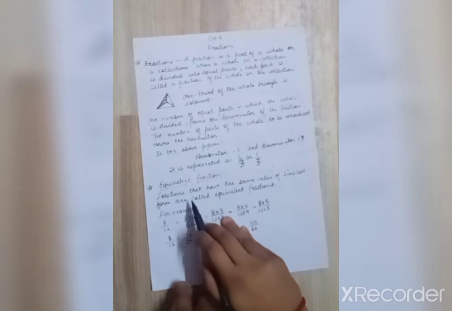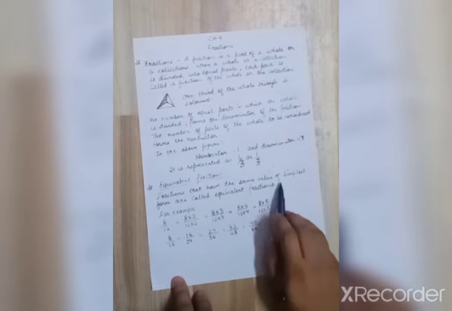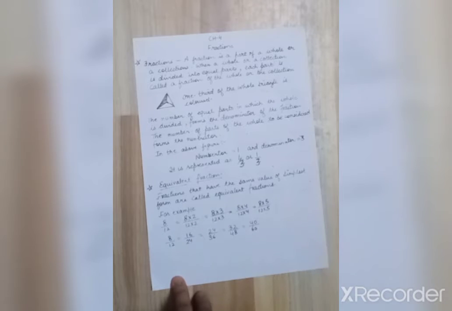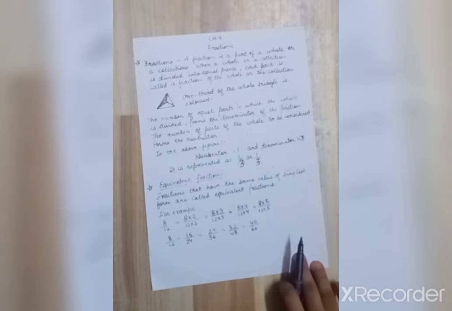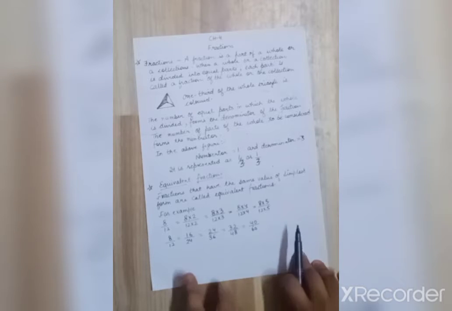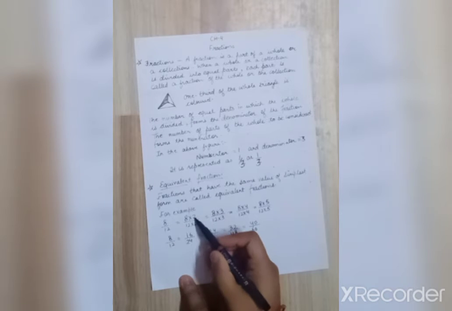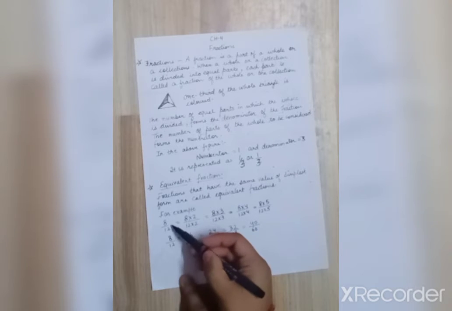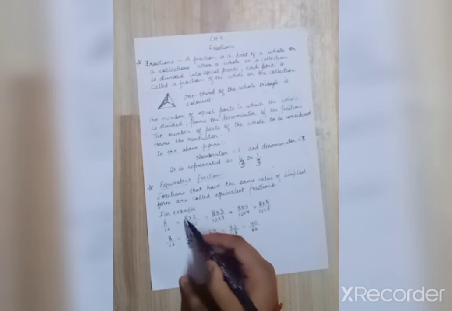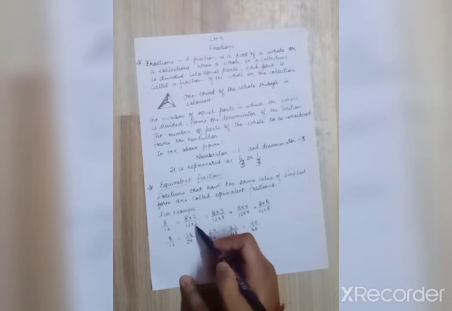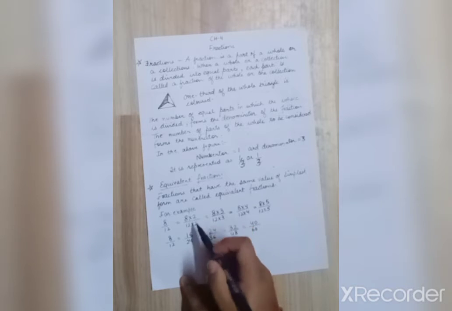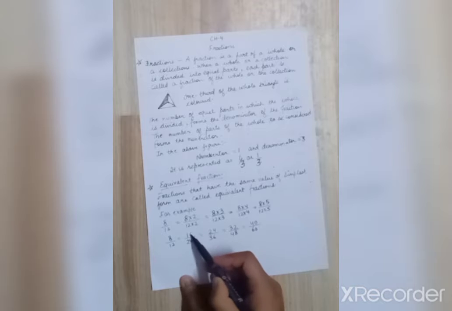Equivalent fractions. What are equivalent fractions? Fractions that have the same value in the simplest form are called equivalent fractions. To find the equivalent fraction of a given fraction, we will multiply both numerator and denominator by the same number. Here we have to find 4 equivalent fractions of 8 by 12. So I'll multiply 8 by 12 with 2. Both are multiplied by the same number. So 8 to 16, 12 to 24, 16 by 24.